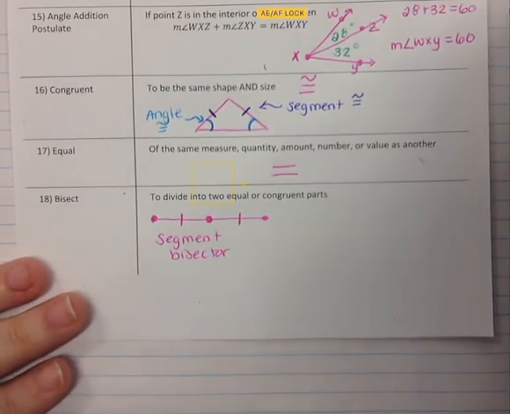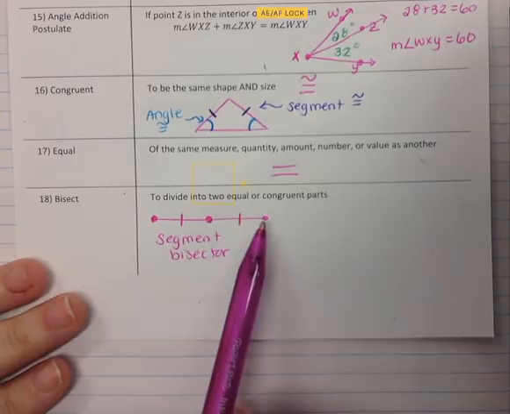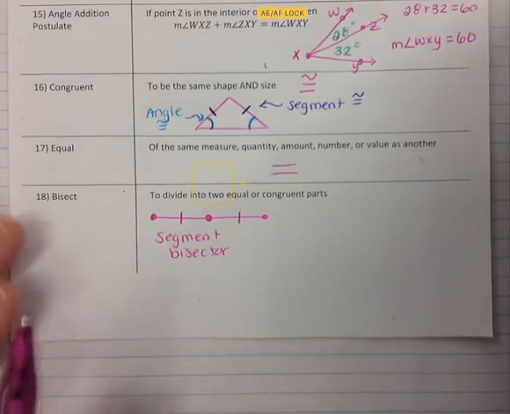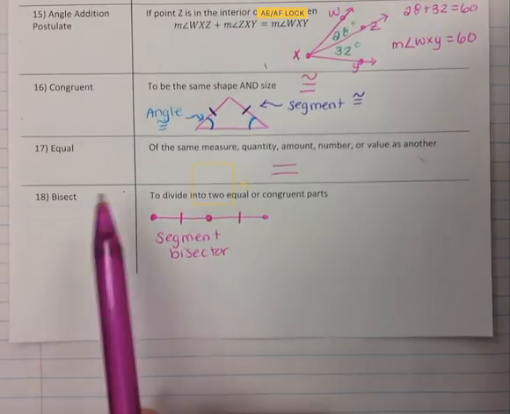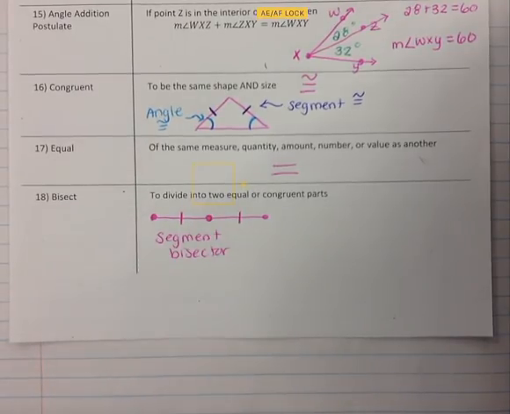You cannot cut a line in half because lines go on forever. That's why we have to talk about segments, because segments actually stop and we can find the middle of that segment. You can also have, for bisect, an angle bisector.